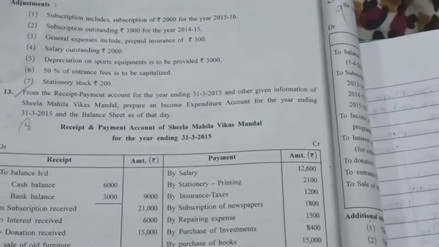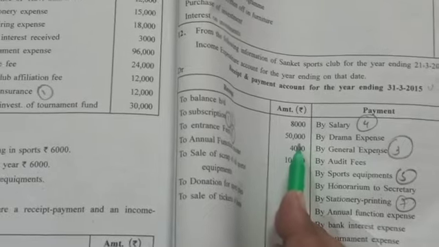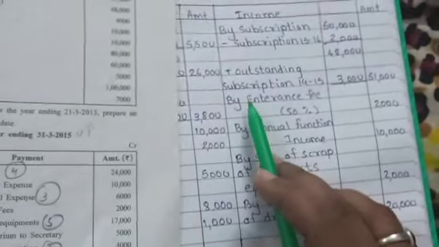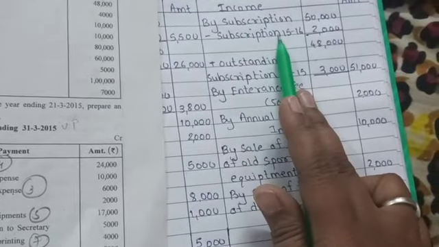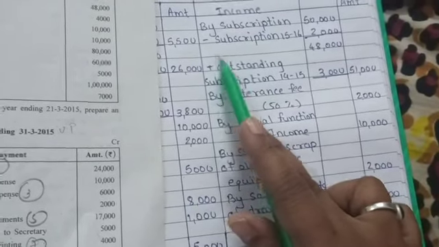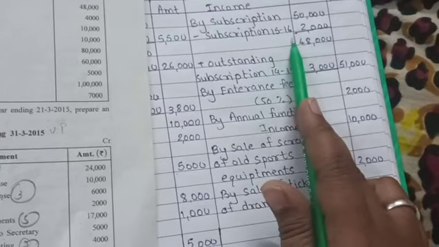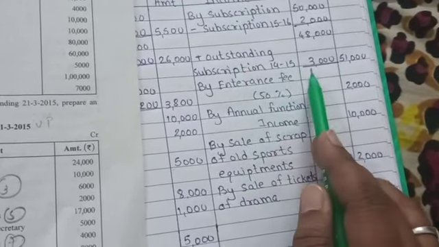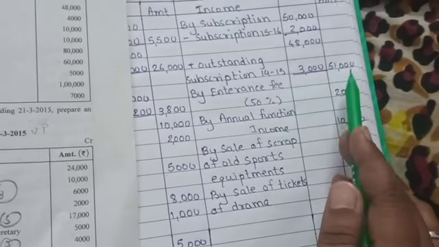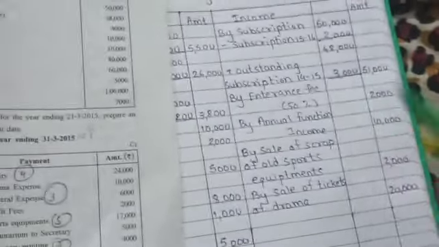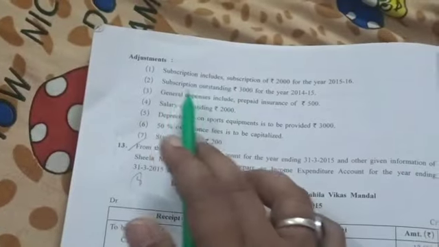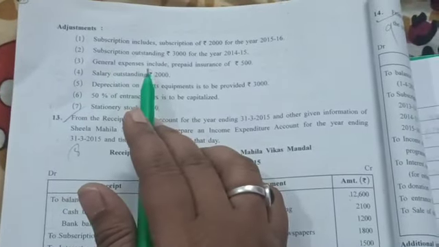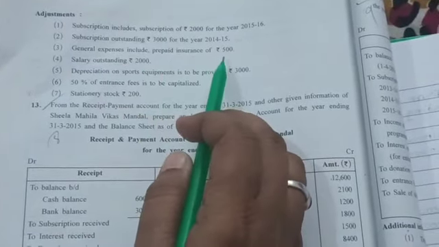So the first adjustment is related to subscription. Subscription is rupees 50,000. Now subscription is income for the club, so we will write it on income side, by subscription. Now the first adjustment, that subscription includes 2,000 for the year 15-16, so we have to deduct it, and outstanding of 14-15, so we have to add it. We will get 51,000.